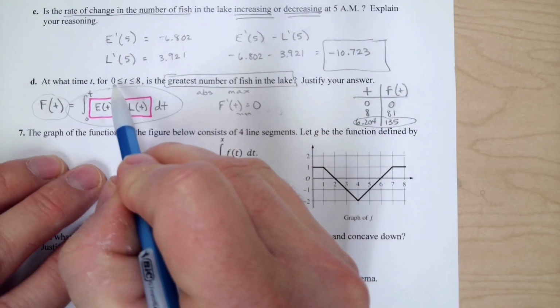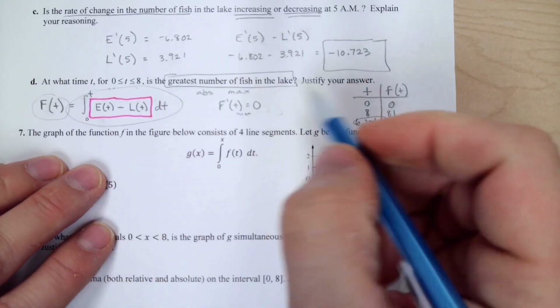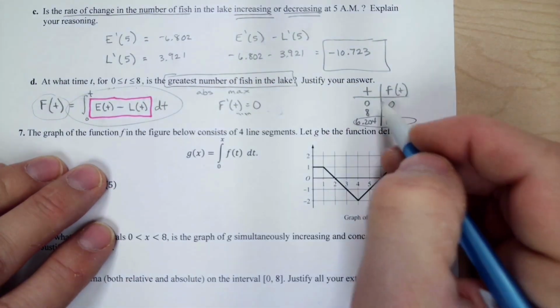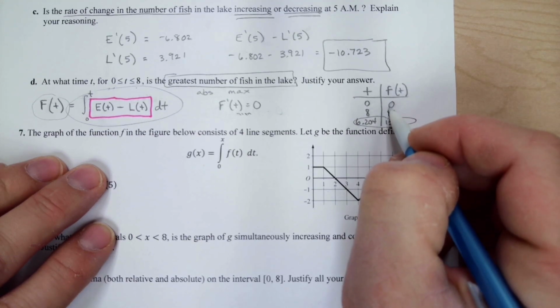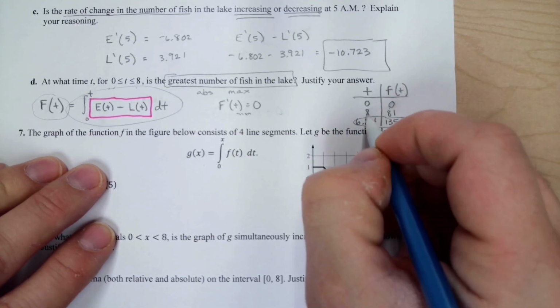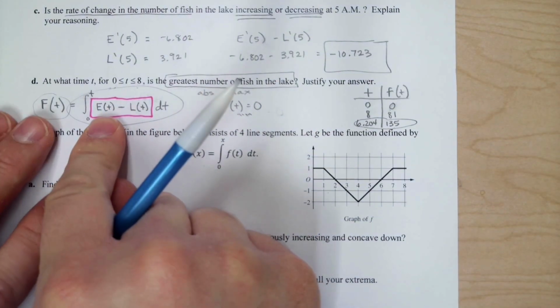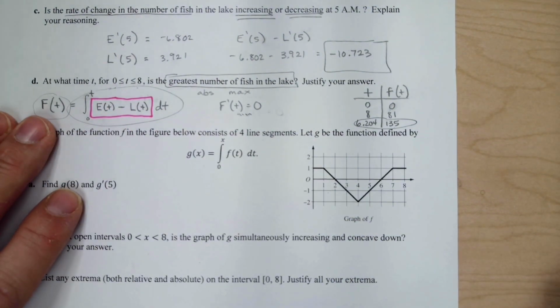Okay? So here's what I did. I started with the intervals. I went from 0 to 8. So if I plug in 0, that makes no sense because then the spread of this integral would be 0. So there are no fish in the lake according to that. After 8 hours, so I go 0 to 8, what I did was I plugged in, again, I can show you.